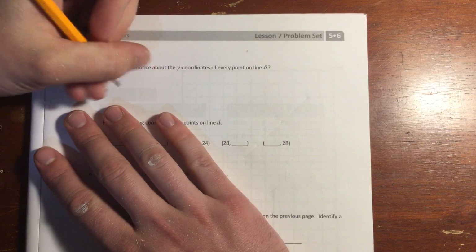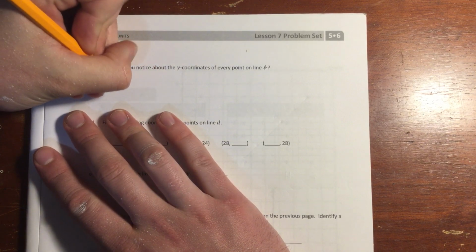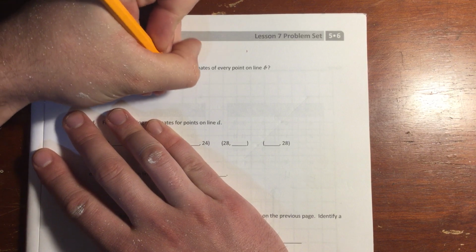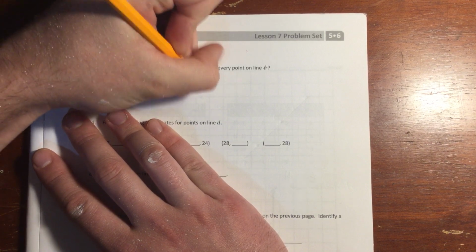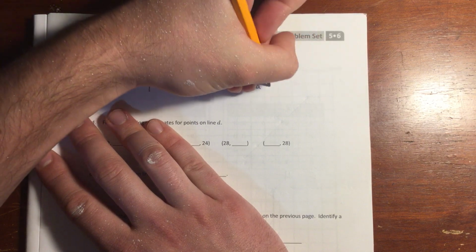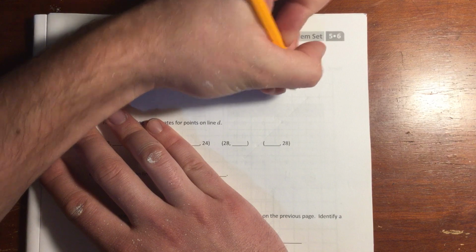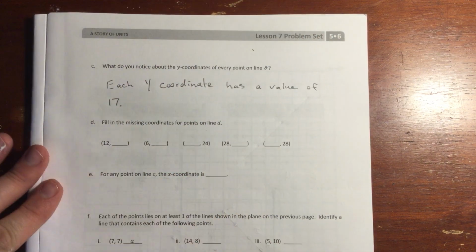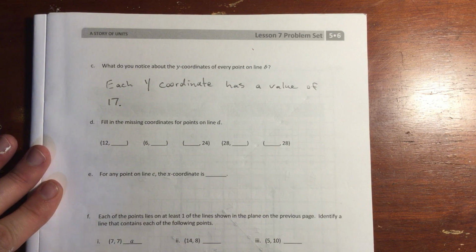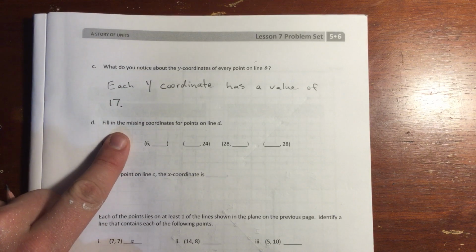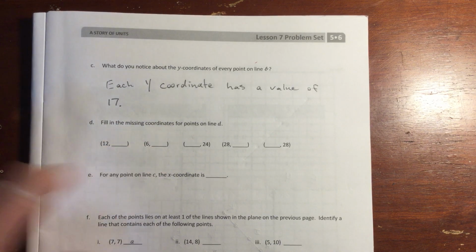So for this one, I'm going to say each y coordinate has a value of 17. Each y coordinate has a value of 17, okay? And so now we're going to look for these missing coordinates for points on line D.